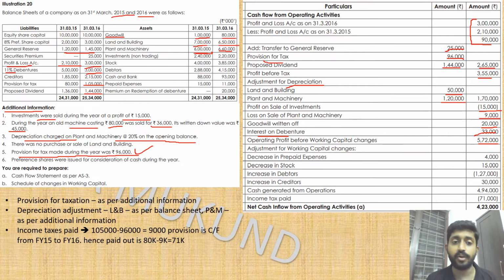Now we have to see what the working capital changes are: current asset adjustment and current liability adjustment. First, the current assets adjustment. The current assets are stock and debtors, and there are prepaid expenses also. Stock is reduced, and a reduction of stock is positive to the cash flow, so the decrease in stock is added. Next, prepaid expenditure has also gone down, so it is added. Next, debtors has gone up.